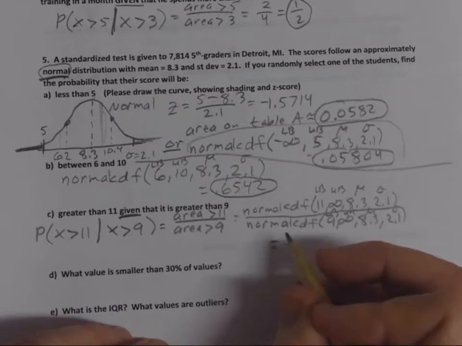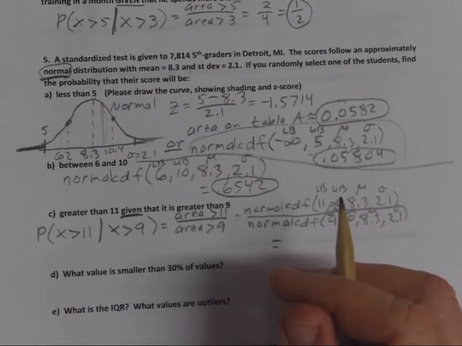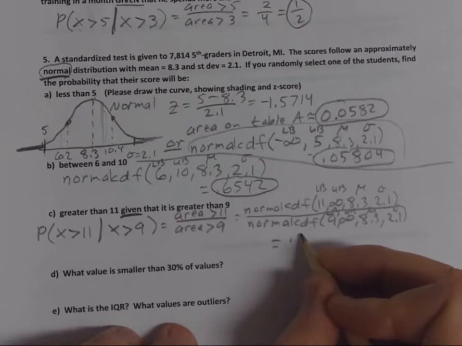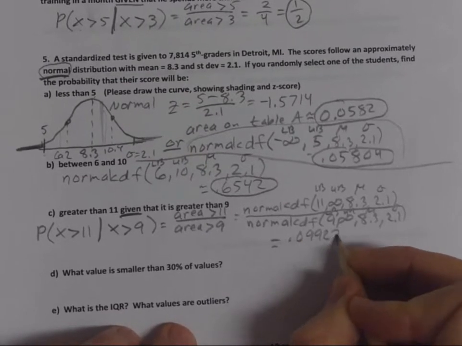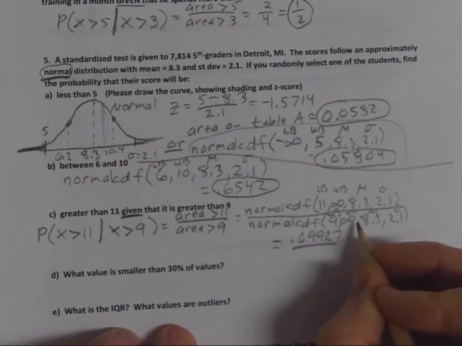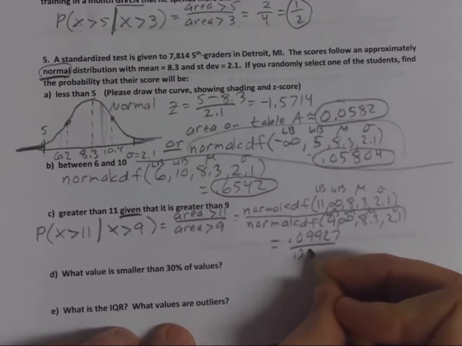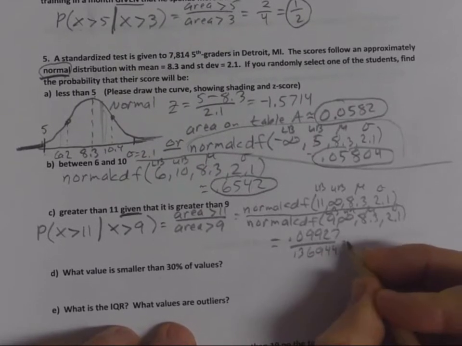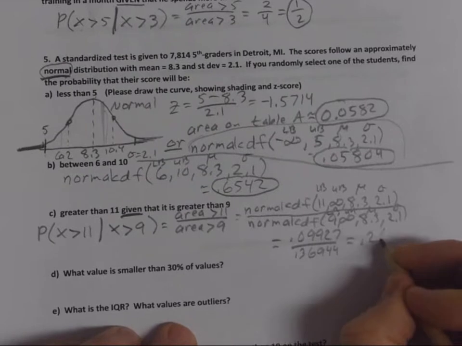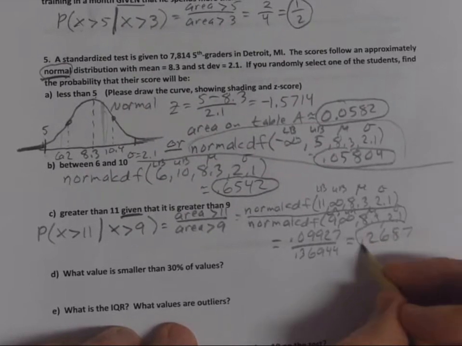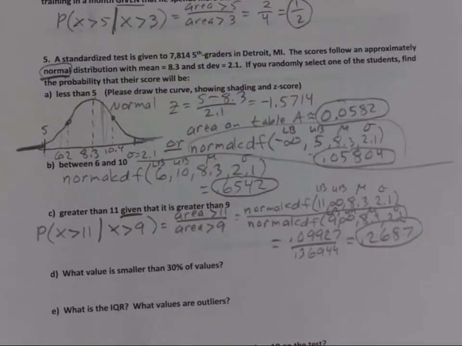And so when you find these values, I believe you get 0.09927 for the numerator, and then greater than 9 ends up being 0.36944. And so that ends up being 0.2687. And so there we go. So that is that calculation.